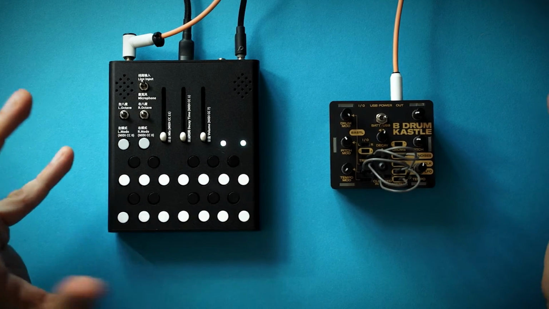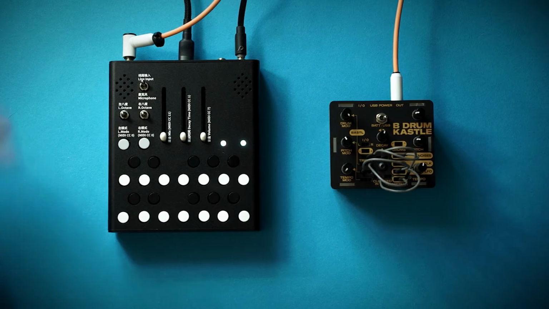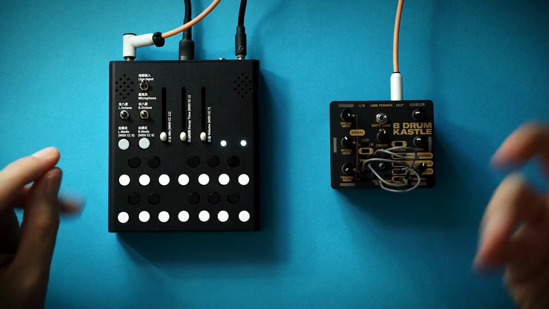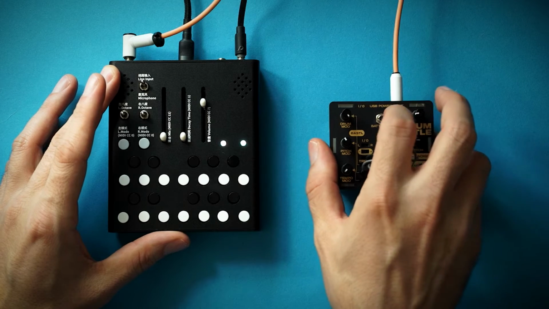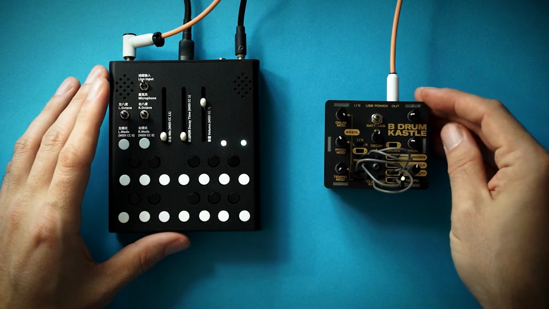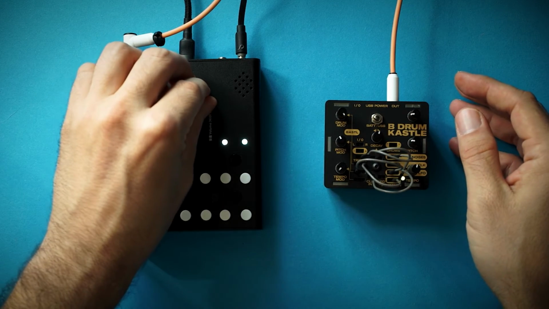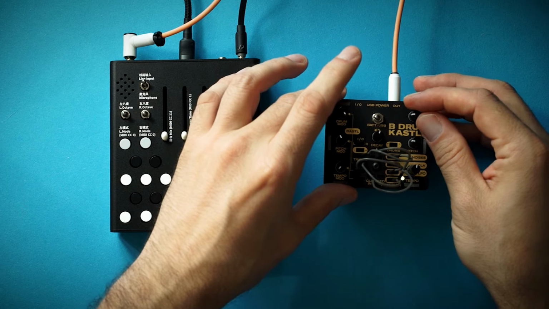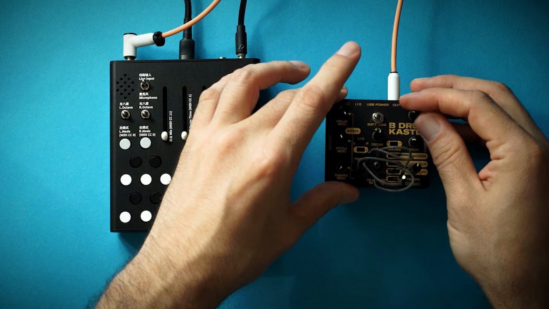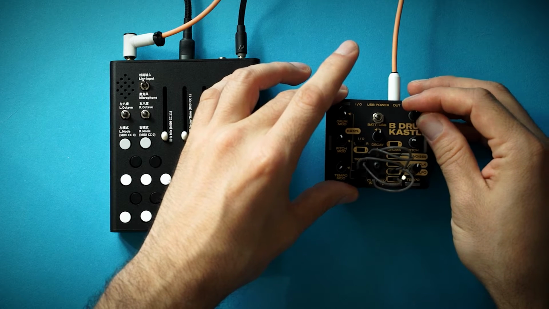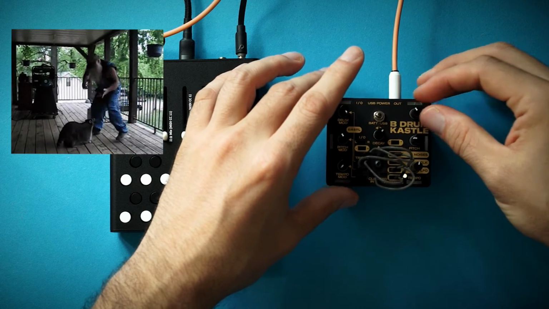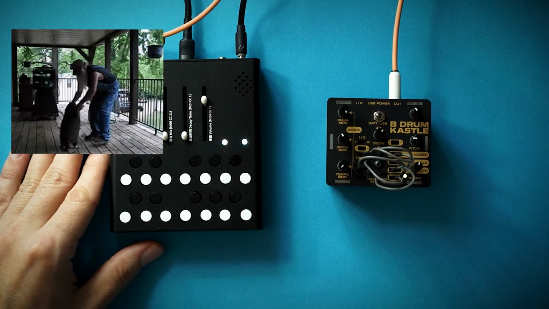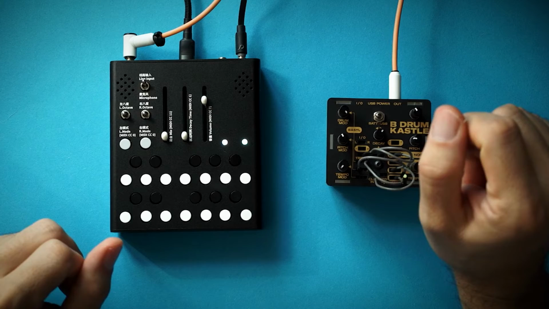This is a great pair, at least in my own opinion, as it creates a really lovely sound. So for now, let's just open it up. Very, very weird drums with Castle. And this creates quite a nice thing.